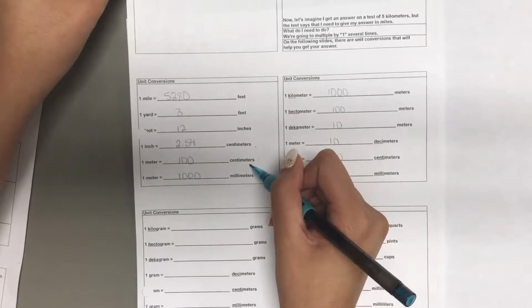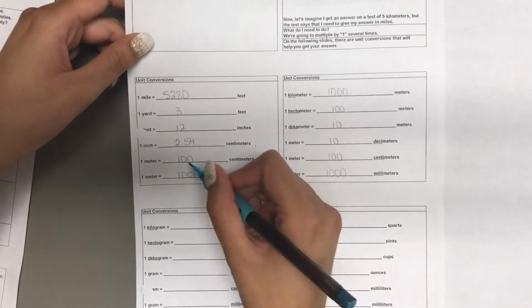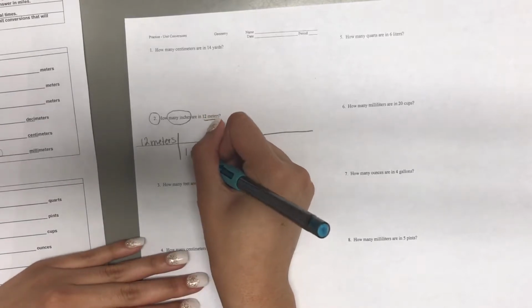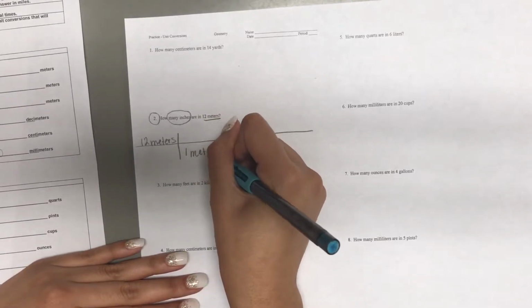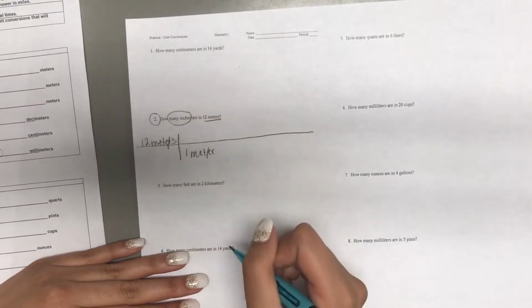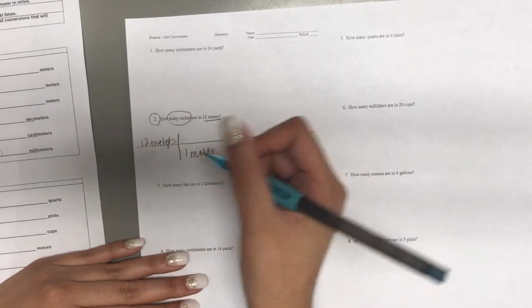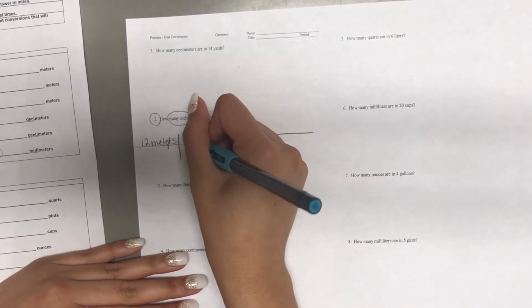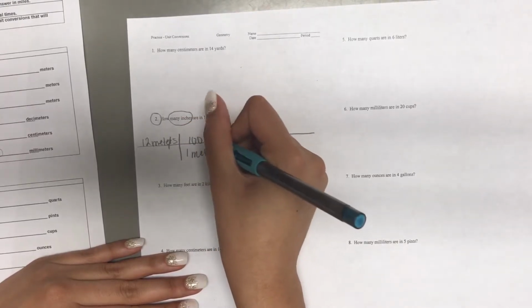So I would use this to cancel out the meters. So it would be 1 meter, and this cancels out with that, and in my worksheet, 100 centimeters is what 1 meter equals.